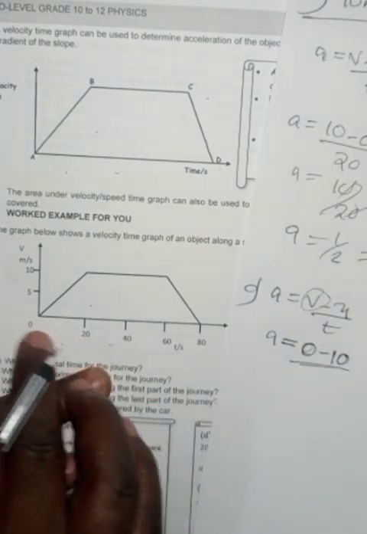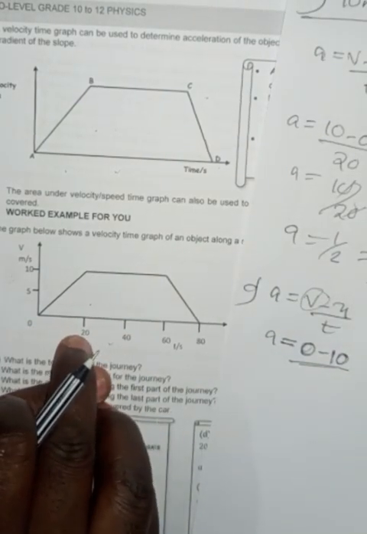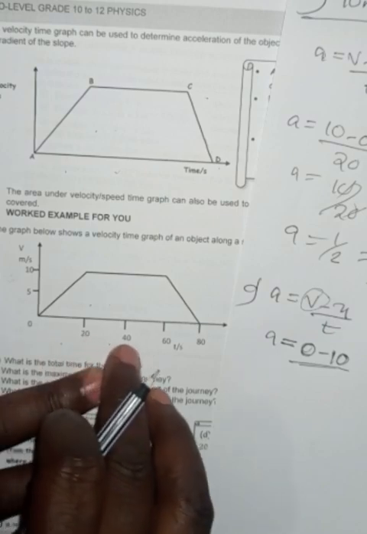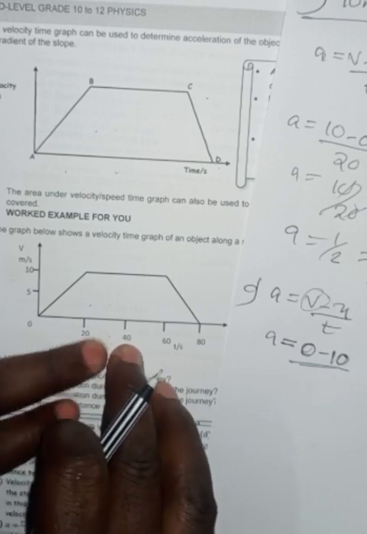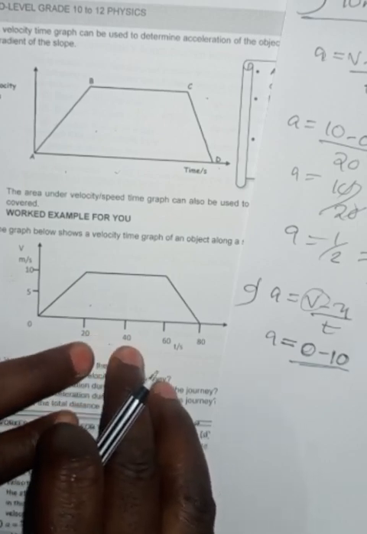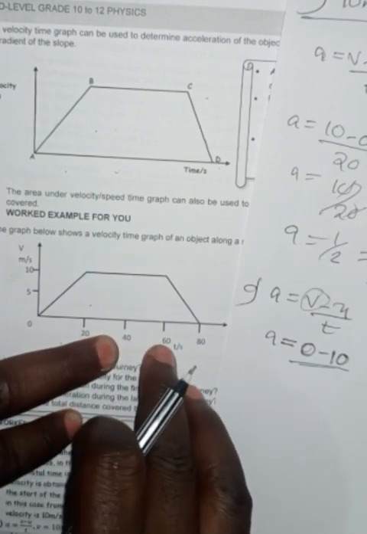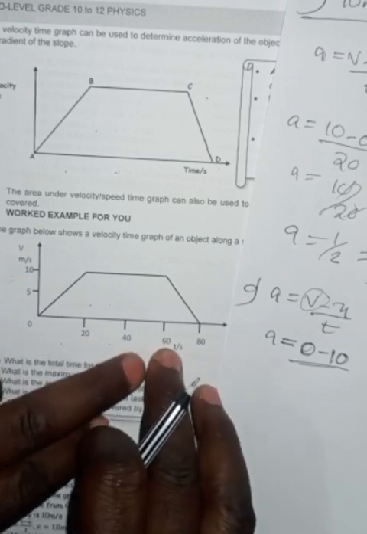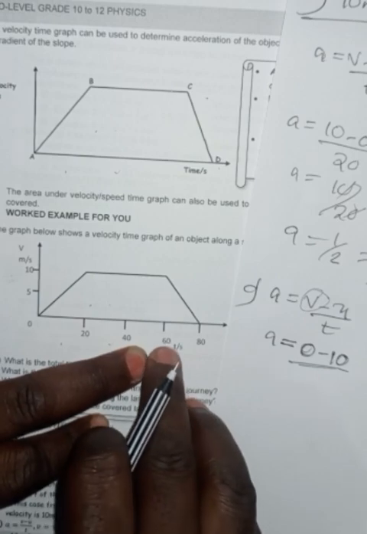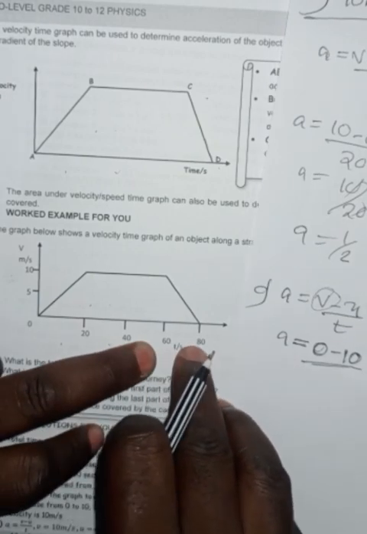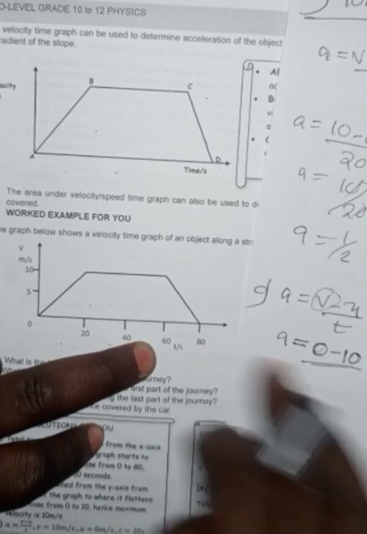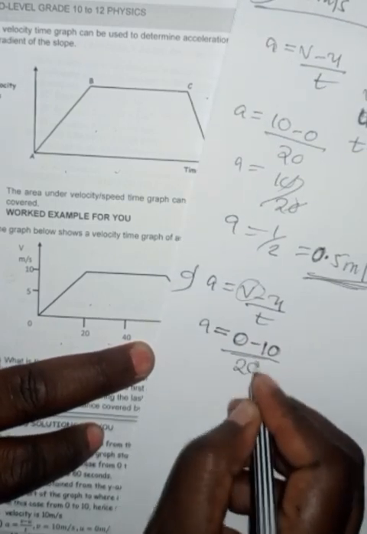The difference from 0 to 20 is 20. Between 20 and 40, the difference is 20. Between 40 and 60, the difference also is 20. And between 60 and 80, the difference there is 20. So this is going to be 20.